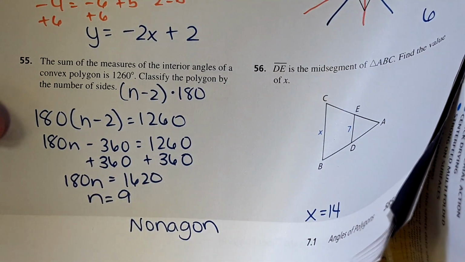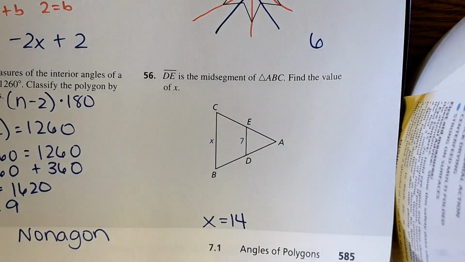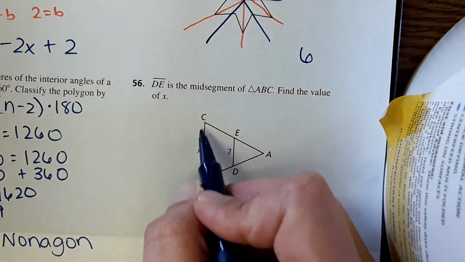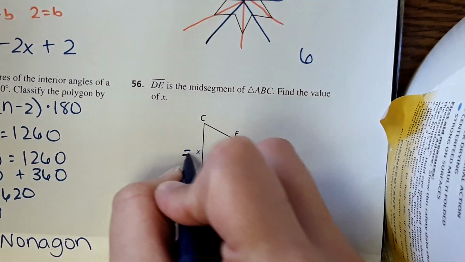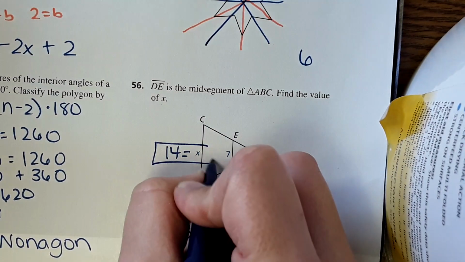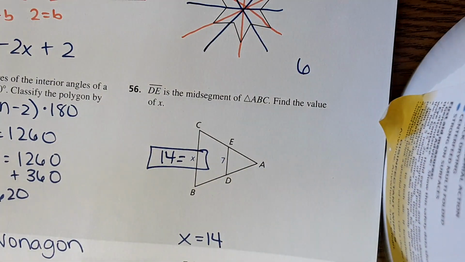Okay, and 56 is a pretty easy one. If you remember mid-segment, the mid-segment is half the length of this side right here, so this would be 14. And we're done. Okay.